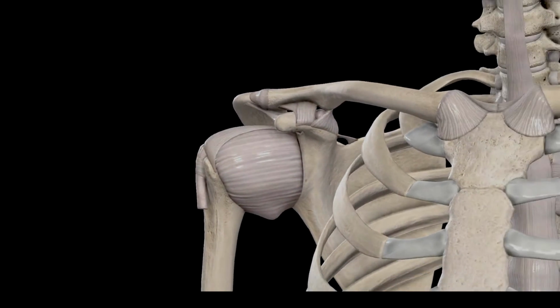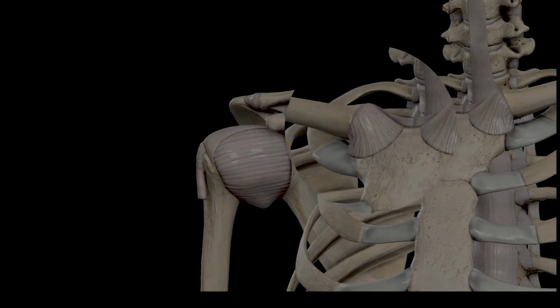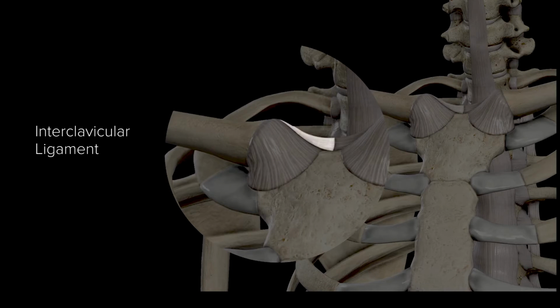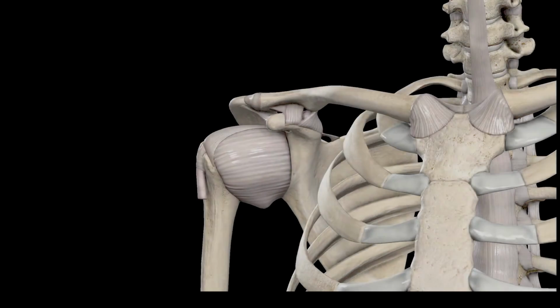Protecting and stabilizing the sternoclavicular joint are anterior and posterior fan-shaped bands of the sternoclavicular ligament. This bridges from the medial end of the clavicle to the manubrium of the sternum. There's also a ligament band called the interclavicular ligament that runs between the two SC joints. It sits atop the manubrium of the sternum at the superior aspect of the sternoclavicular ligaments and connects the superior aspect of the medial clavicles or SC joints.